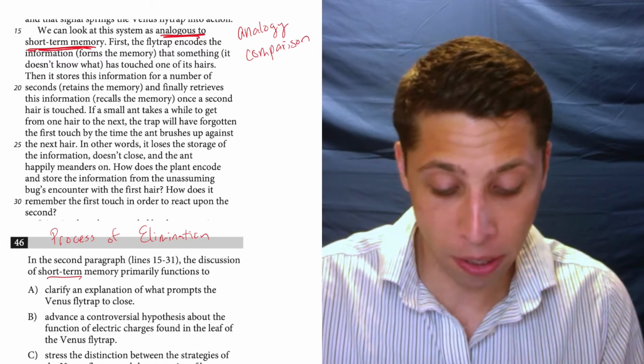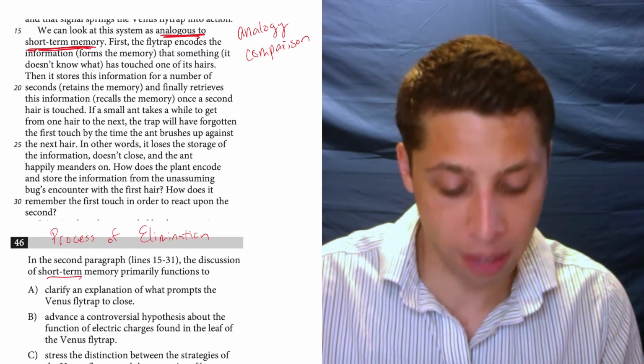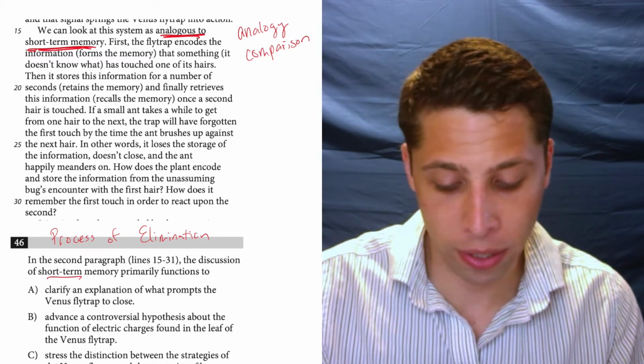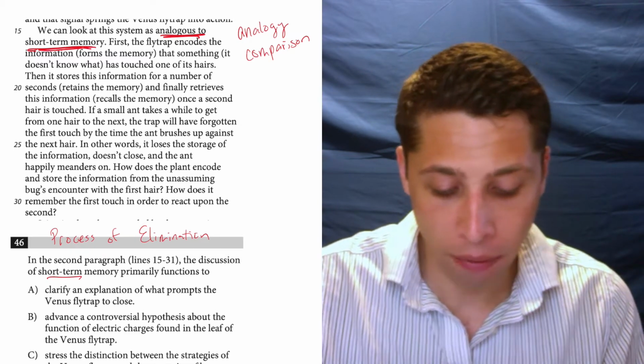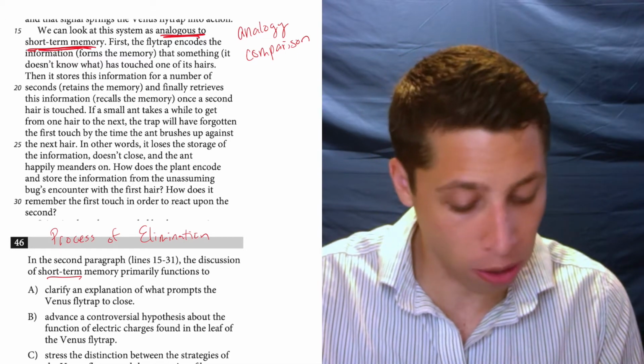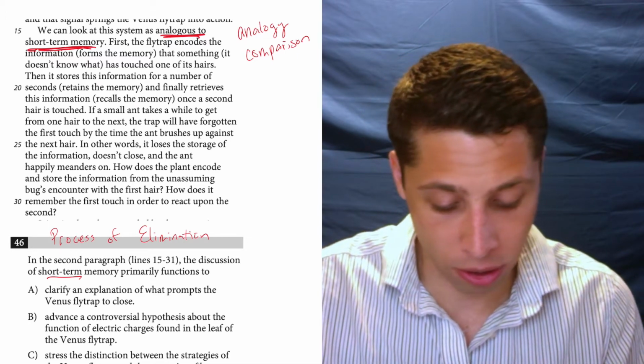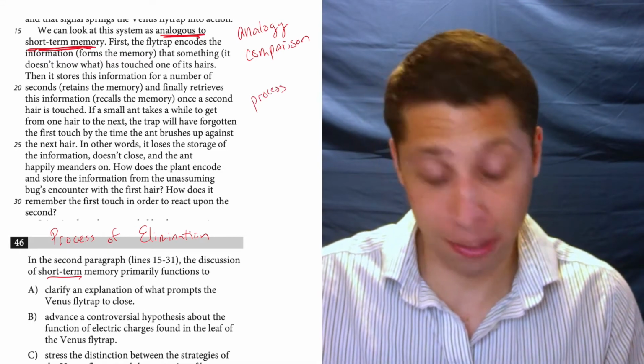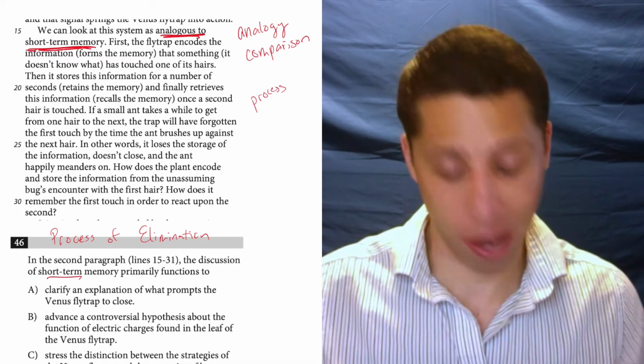First, the fly trap encodes the information, forms the memory that something, it doesn't know what, has touched one of its hairs. Then it stores this information for a number of seconds, retains the memory, and finally retrieves this information, recalls the memory once a second hair is touched. So, all right, it's a process. I don't really care about the details. It's a process of some kind.